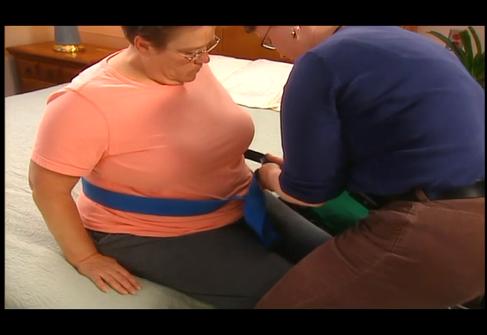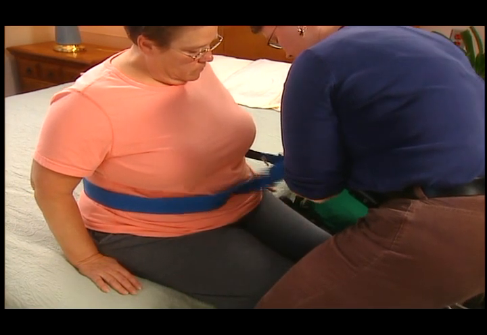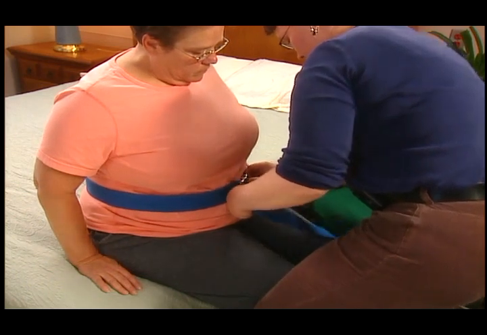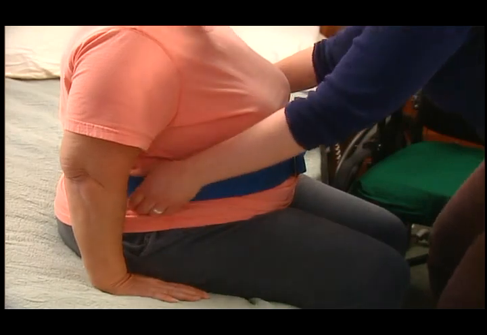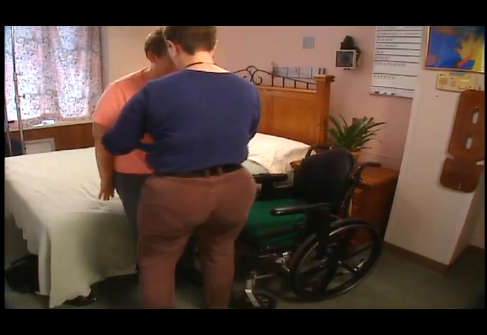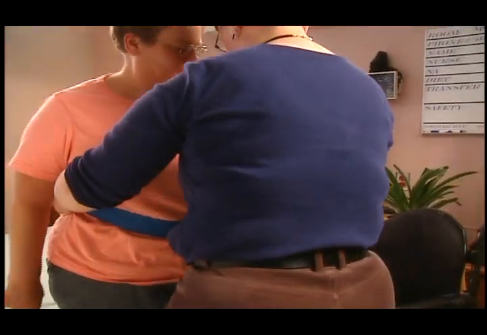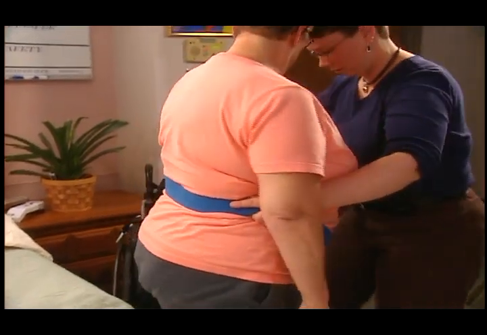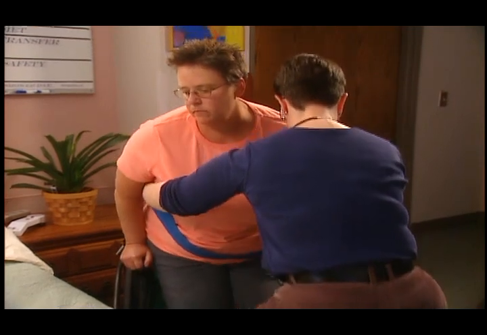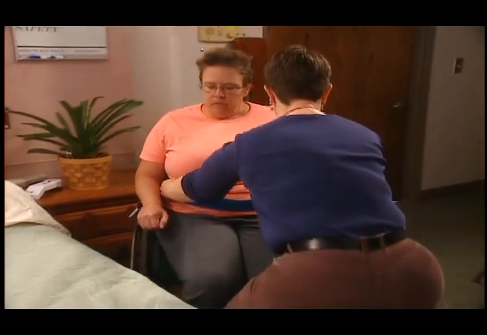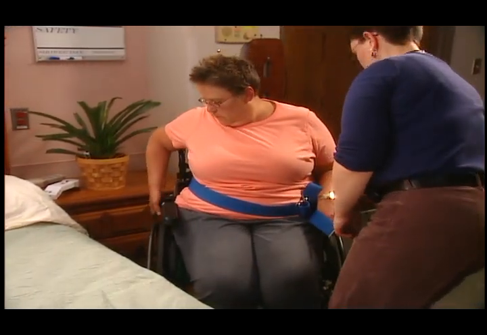Notice that the first thing the therapist does is to apply a transfer belt securely around the patient's waist. The therapist bends her knees, keeps her back straight, and grabs the transfer belt. She then helps the patient to lean forward and, using some momentum, assists her to a standing position. Once the patient is standing, the therapist helps the patient to swivel toward the transfer surface and guides her hips down as she is being seated.